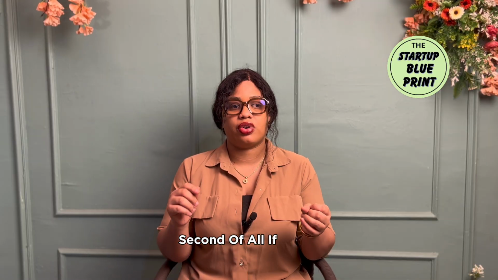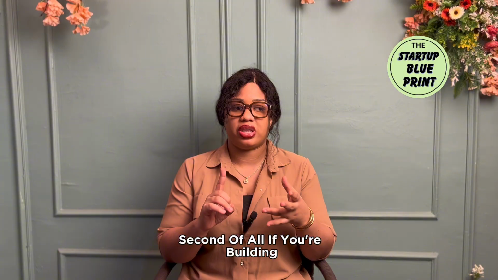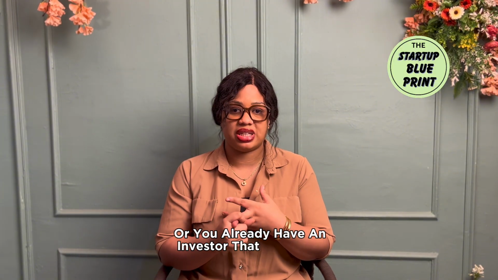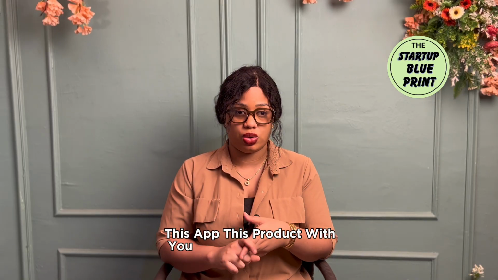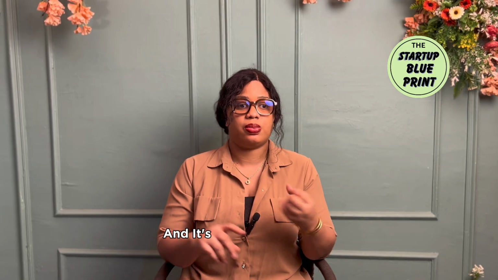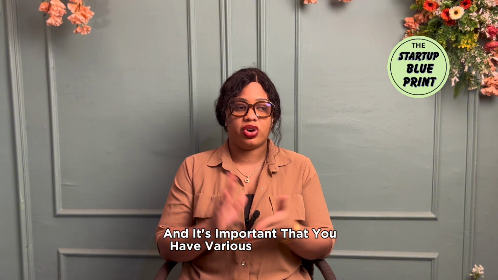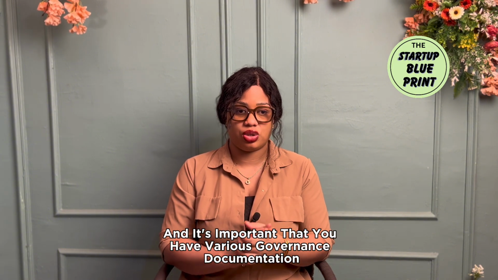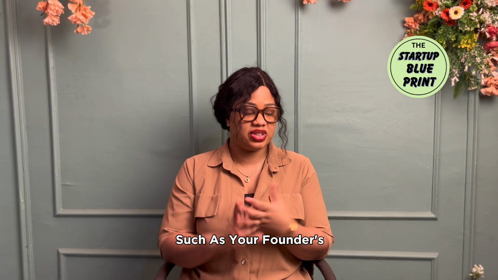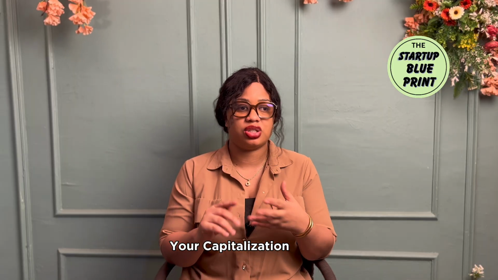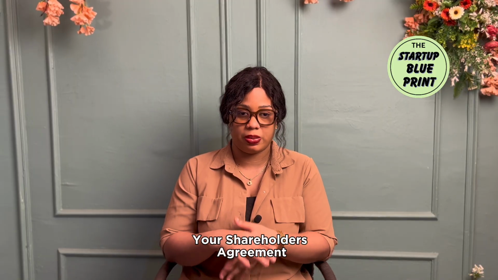Second of all, if you're building with a co-founder or you already have an investor that wants to build this product with you or this business with you, then it's important that you have various governance documentation such as your founders agreements, your capitalization tables, your shareholders agreements.